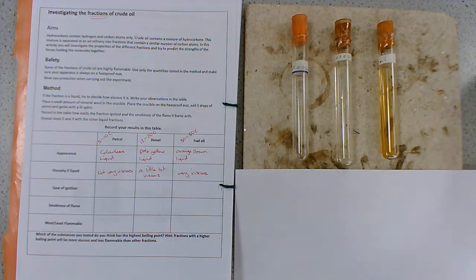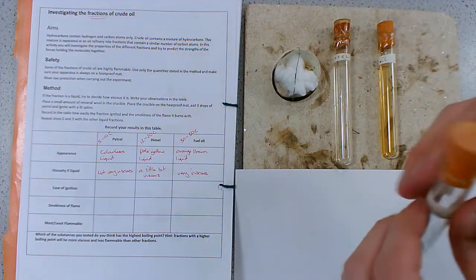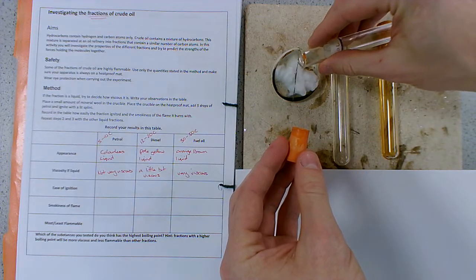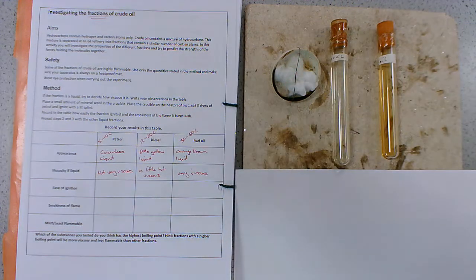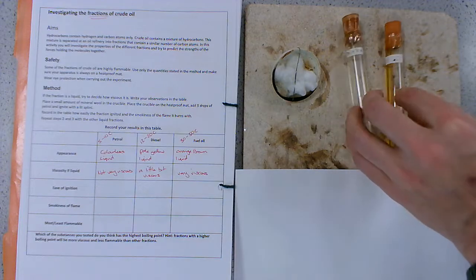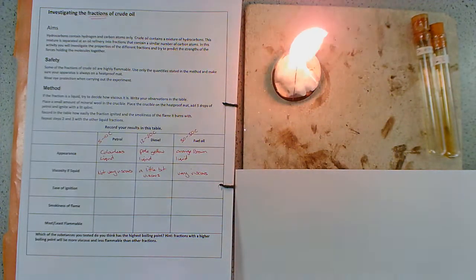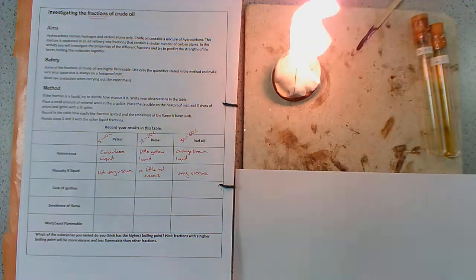So we're going to look at their flammability. What I have here is a crucible lid with some wool. I'm just going to pour some of the petrol onto the wool, and we're going to see how easily that ignites. So just get my splint. And we should see, yeah, that was incredibly easy to ignite. So very easy to ignite.